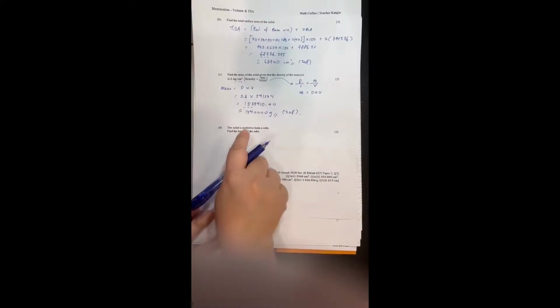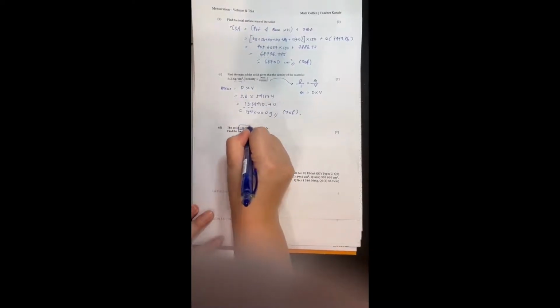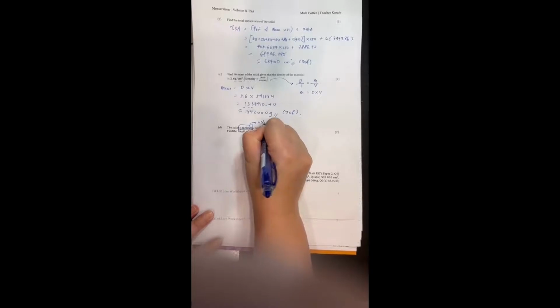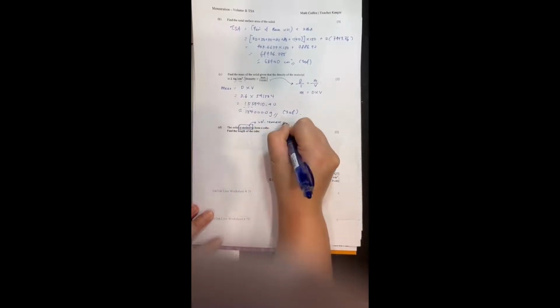Okay, so now next, this one is actually very easy. When they say the solid is melted, whenever they say melted, the volume remains the same. Volume remains the same.